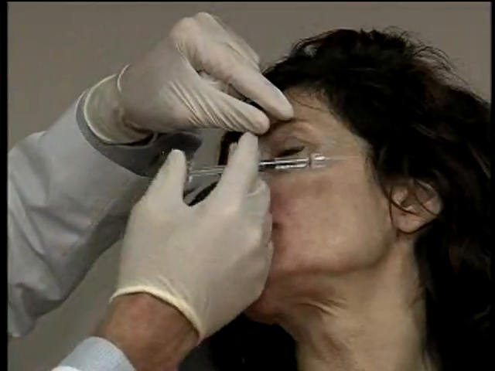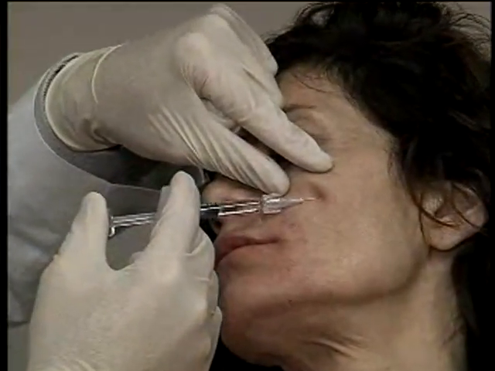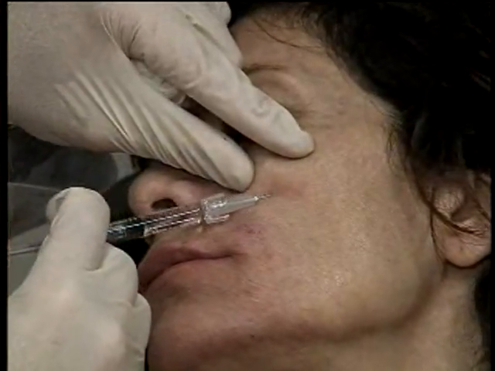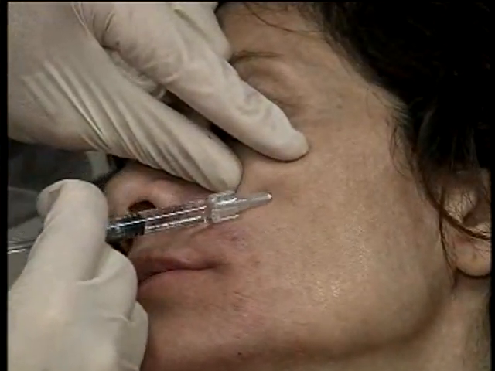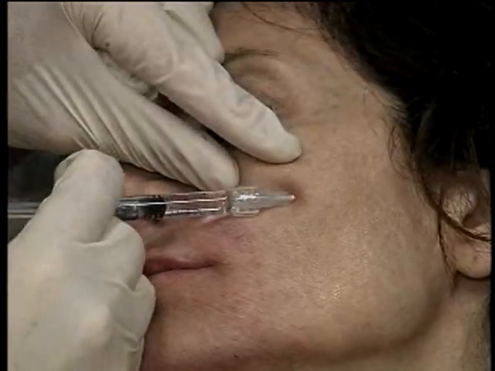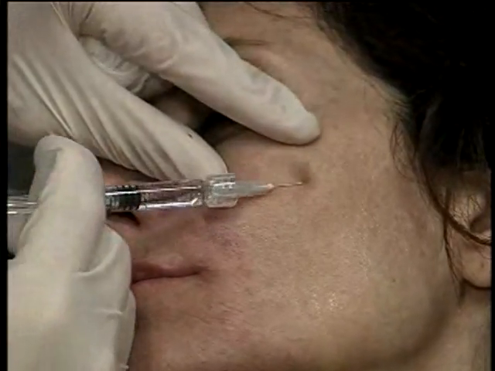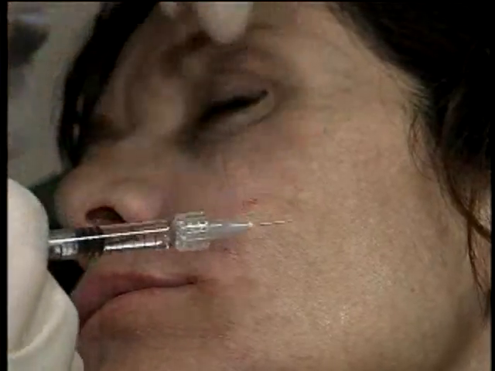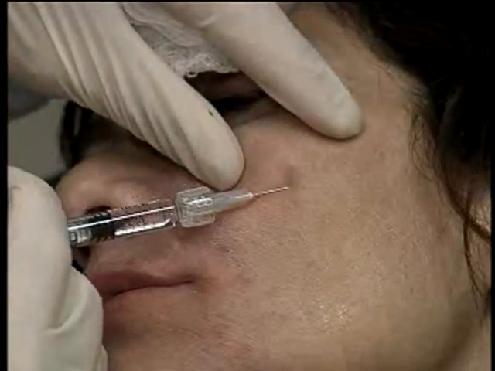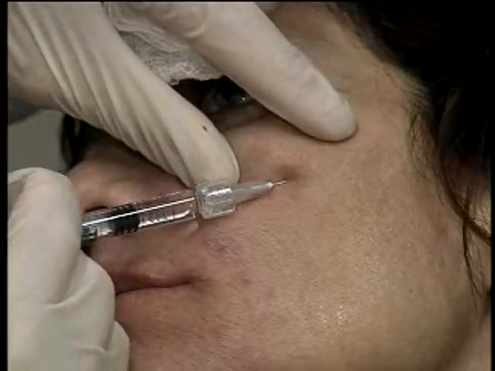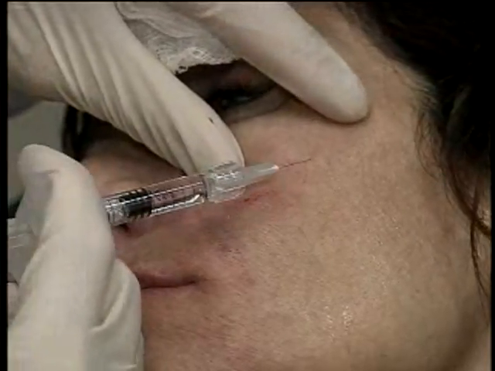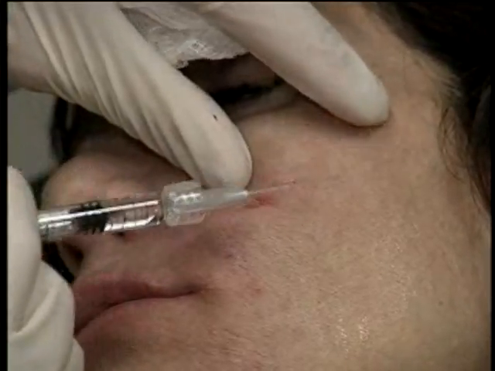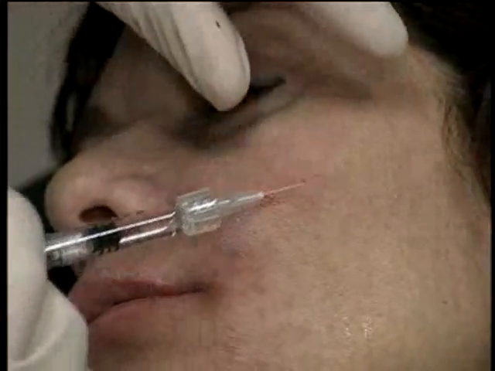And I know the area I want to treat is this area, so I'll come into here and I use a fanning technique. Once again, slow and purposeful movements, consistent amount of pressure on the plunger as I fill in this area. Now this can produce a significant amount of bruising, so I do want to go slow in this area as I fill in this area. Massaging along the way.